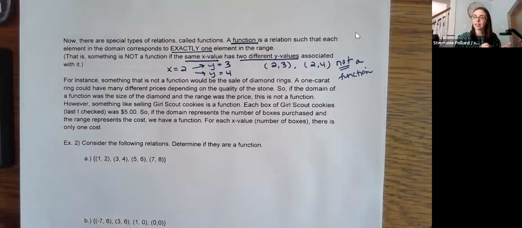Something like a Girl Scout cookie, at least last I checked, they were each $5 per box. Didn't matter the flavor or anything like that. It didn't matter how many boxes you bought. It was just 1 box of cookies is $5. 2 boxes, $10. So there's no change there. Each input is always the same price. So that would be a function in the real world.